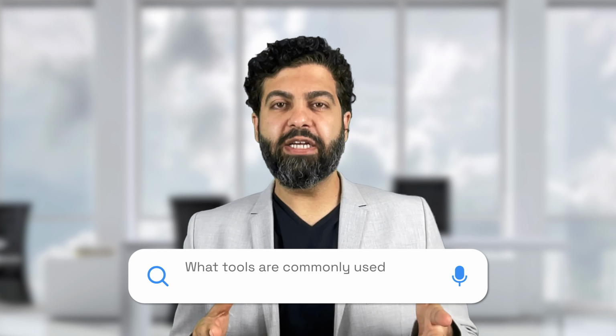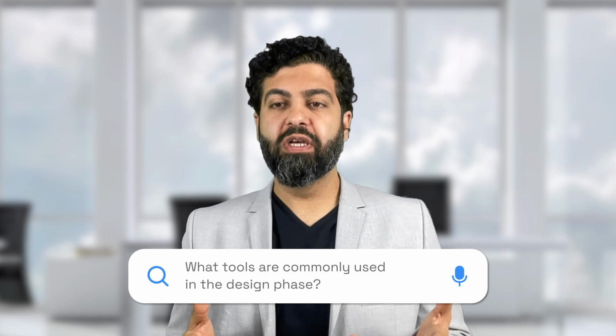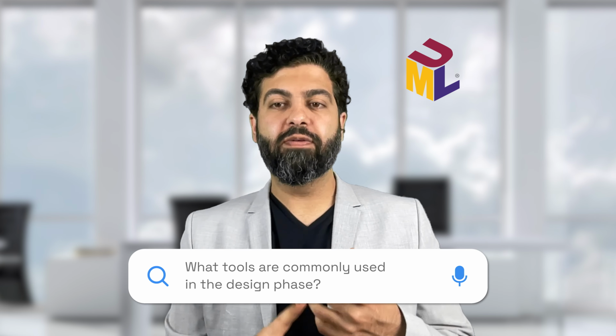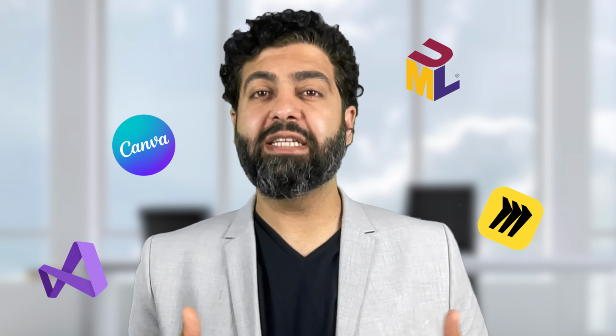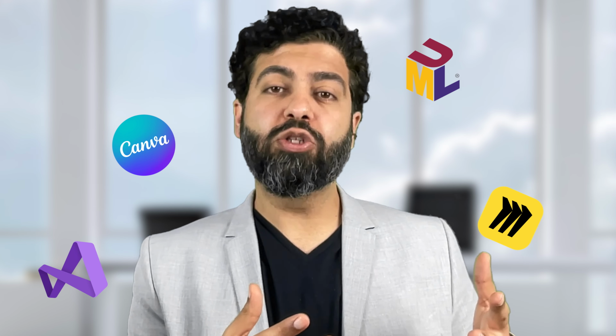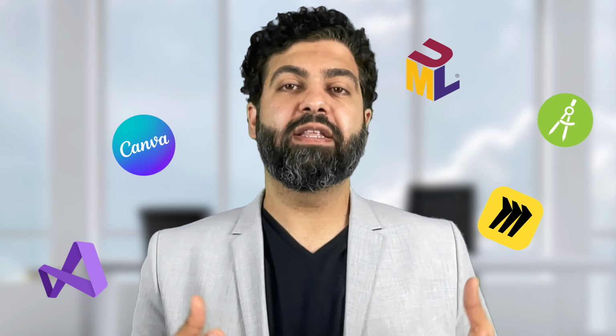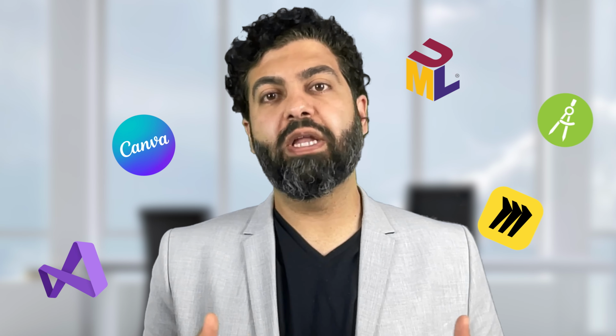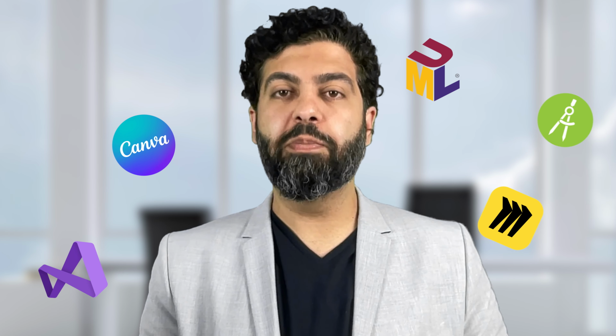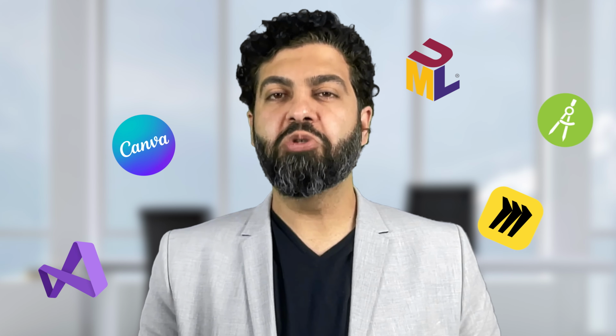What are the different design tools that you could use? Well, the most common is UML for your diagrams. There are design softwares like Microsoft Visio. You could also use Canva. There is something called Miro that I have used personally, and it's very good and effective. You could also use ER Studio. Again, there are many tools available online for doing designs. You can just Google it, and I'm sure there'll be a lot of ads that will be popping up for you. So you should be fine.